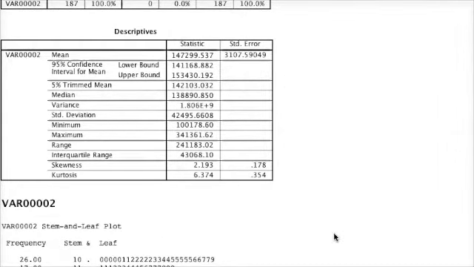The descriptive output table contains a variety of statistics used to measure central tendency and dispersion. We will focus on the confidence intervals for the sample mean, the lower bound values, and the higher bound values of the 95% confidence interval for the mean. The lower limit of our interval estimate is 141,168.88, and the upper limit is 153,430.19.